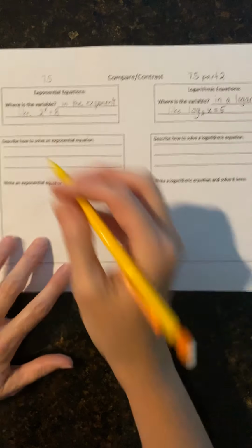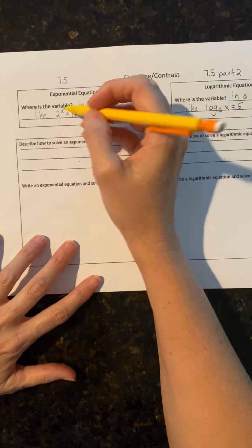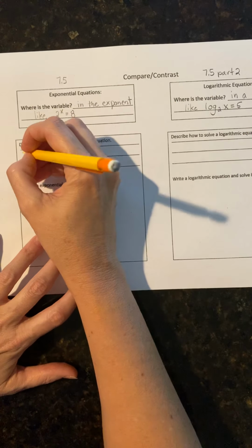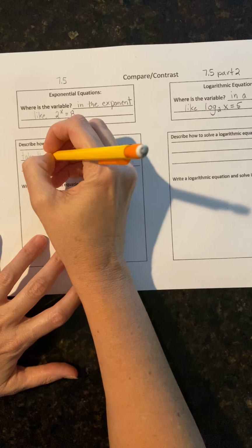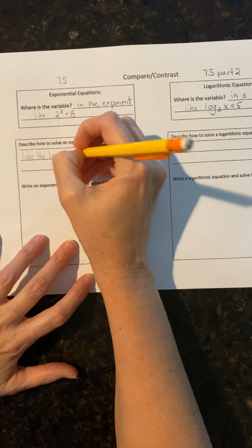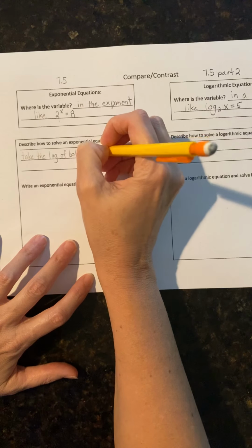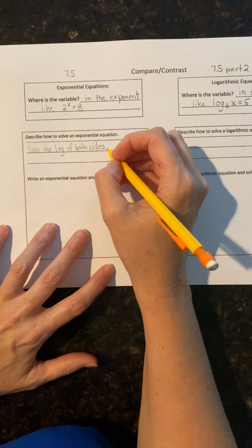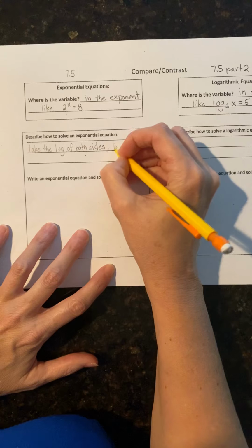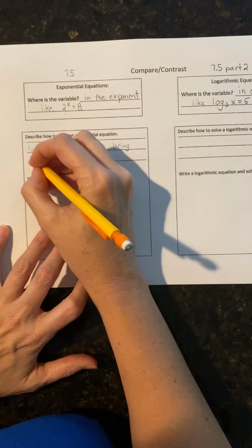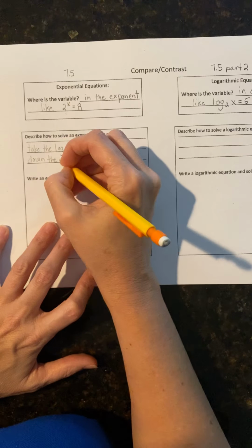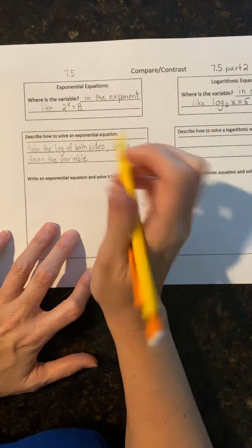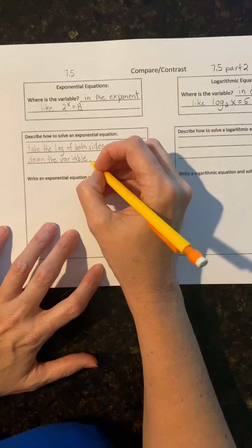Okay, and then how to solve each one. So to solve an exponential, remember we have to get it down, and the way to get it down is you take the log of both sides. We take a common log of both sides so that we can use the calculator. Take the log of both sides, and that allows us to bring down the variable. When we do that, we're using the power property of logarithms. So take the log of both sides, common log, bring down the variable, and then solve.